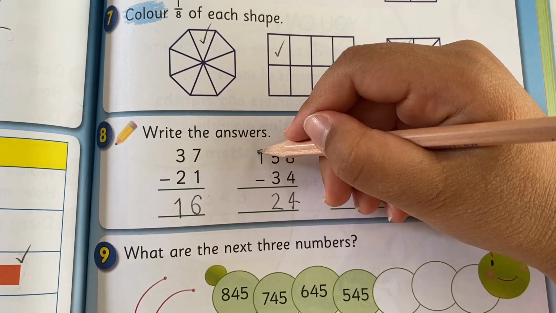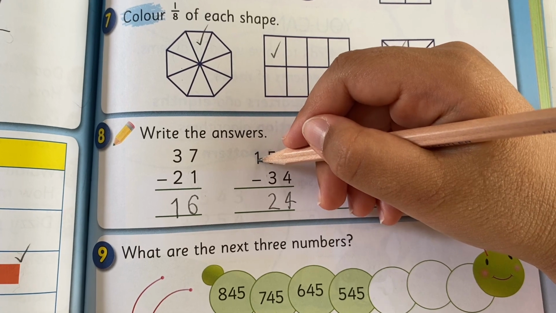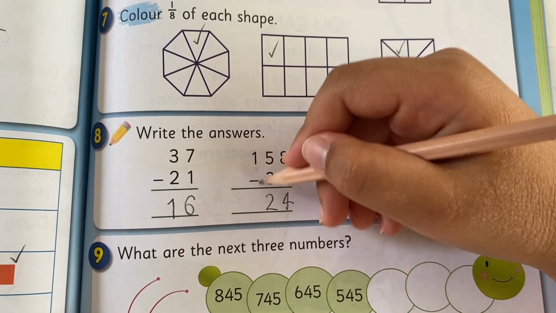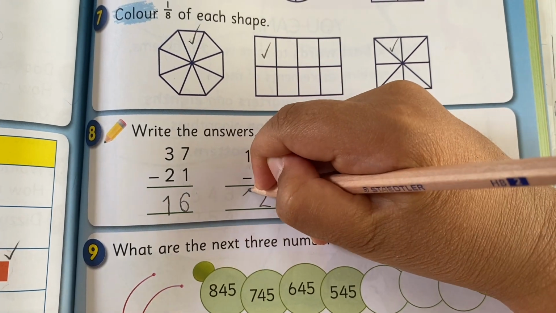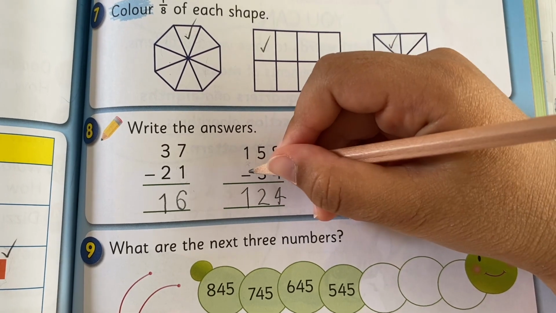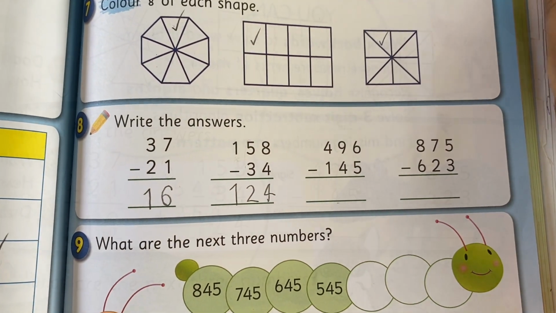And now the last column, the hundreds column. 100 minus the invisible 0 still equals 100. So the answer to 158 minus 34 equals 124.